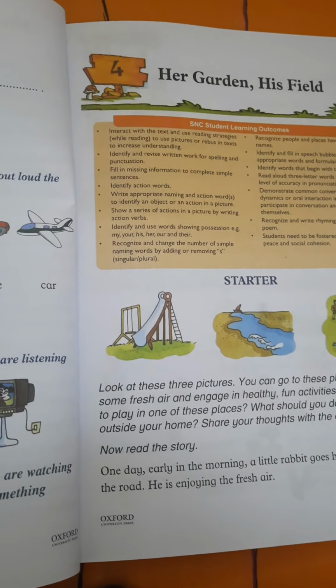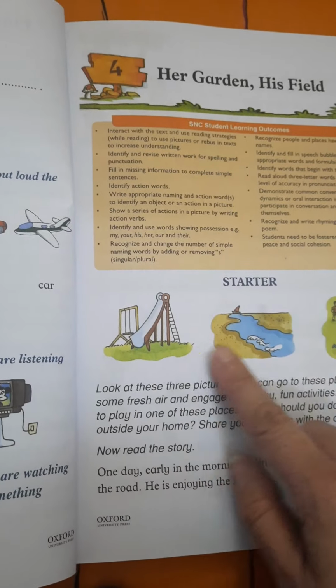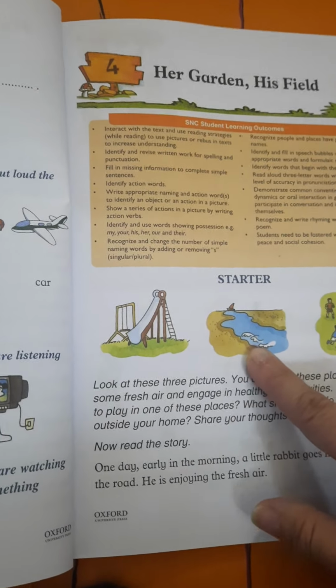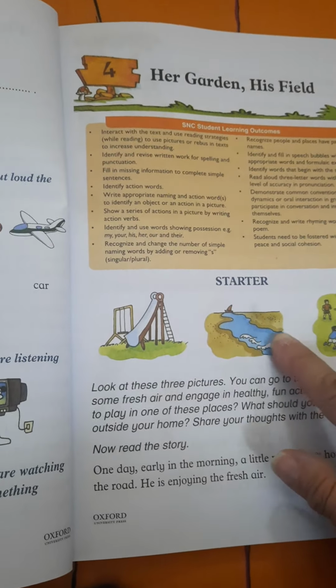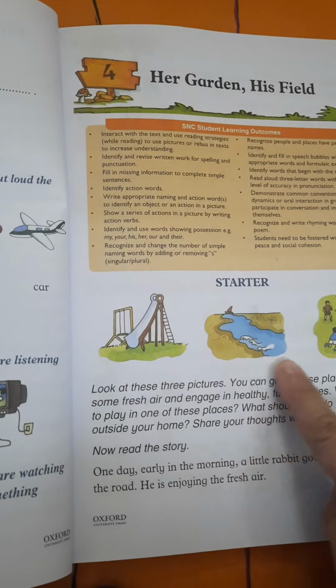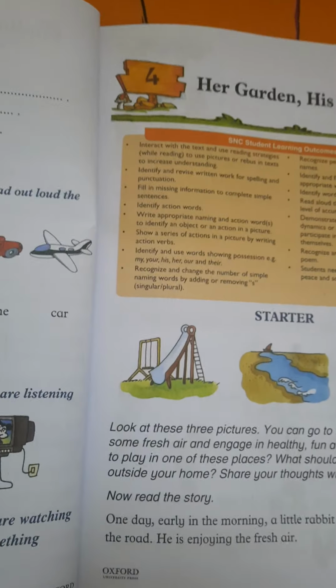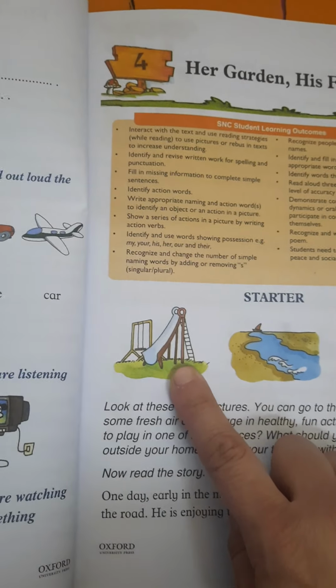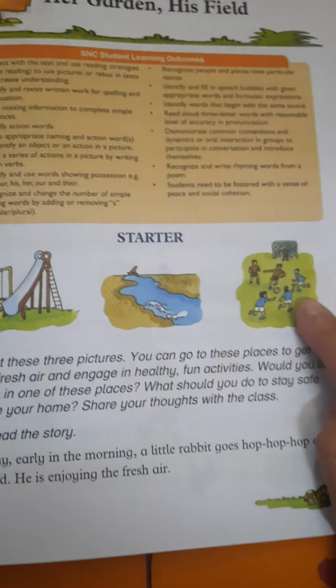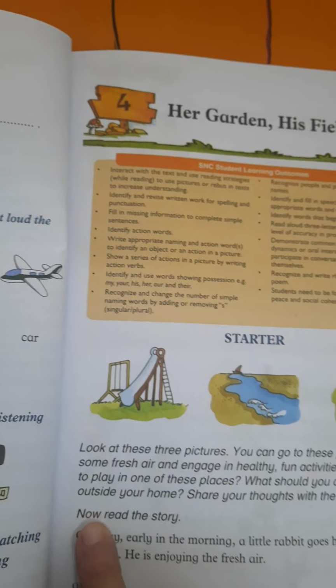Now, this is a football ground. This is a park and this is a riverside or a beach. Probably a riverside because it is thinner. These are the places that our parents usually take us for outings, and we should be safe here, take care of each other. In the parks, we should be careful, we should never talk to strangers, and during a game, we should try not to hurt the other players.